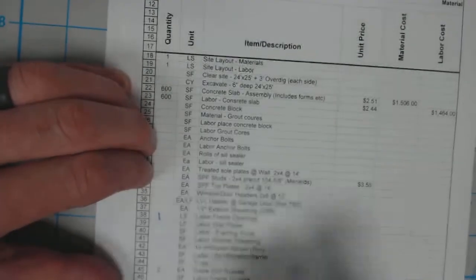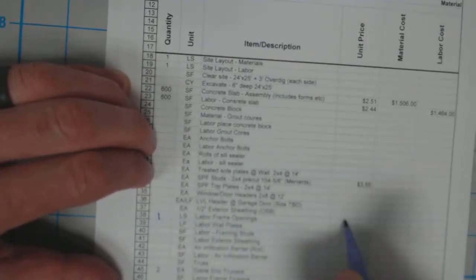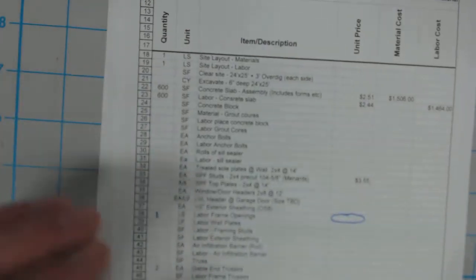So in our estimate, we've got framing for openings. We'll have one lump sum, and that total will be determined based on the addition of those elements in the tally sheet.